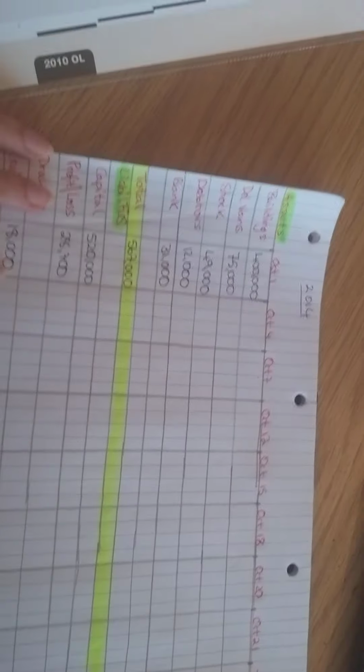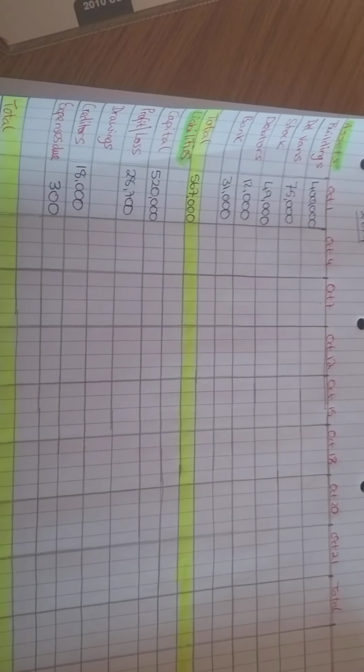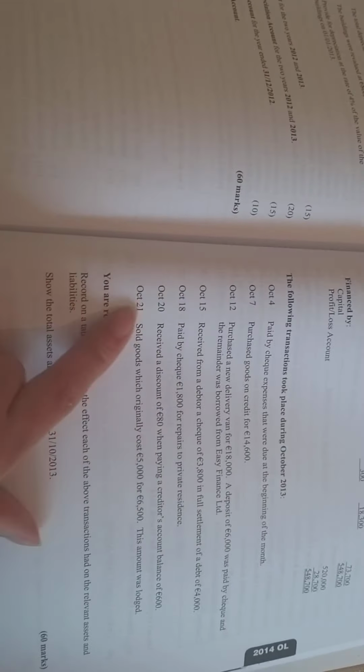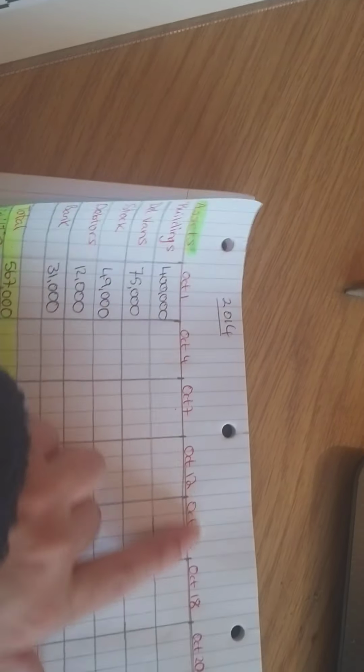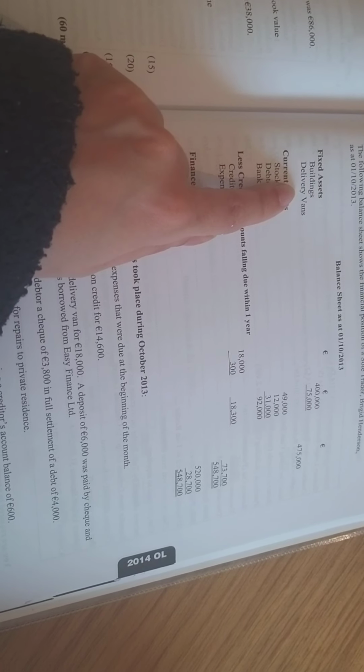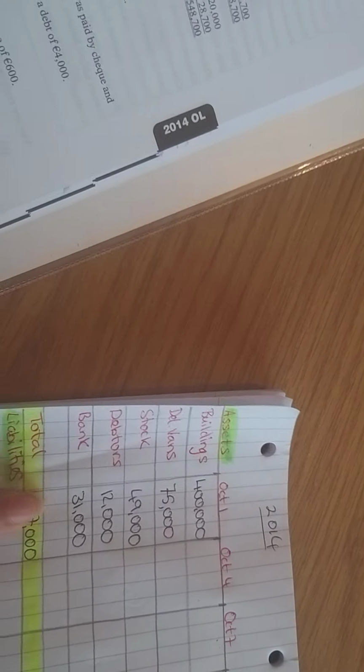So again, I turn off the video, do it yourself. Okay, so all the dates, you always put the first of the month, whatever month it is. Then you go over and you get your dates along here and you pop them all up along here. Then you get your assets, which is your buildings, delivery vans, stock, debtors and bank. You put them in there with the figures given in the balance sheet.